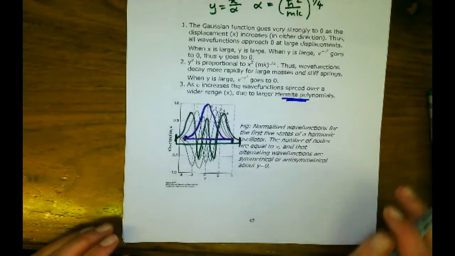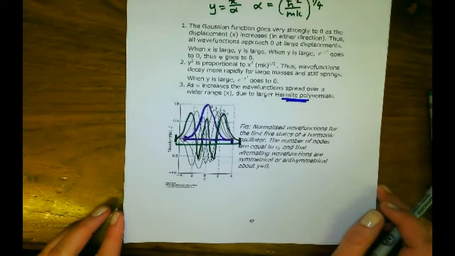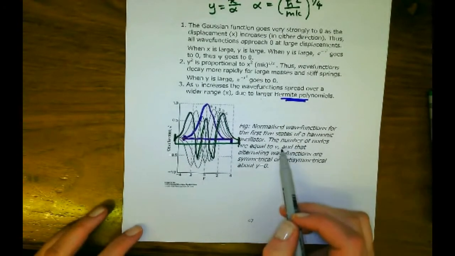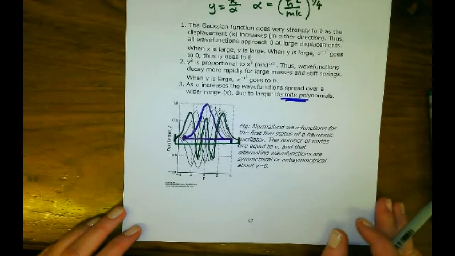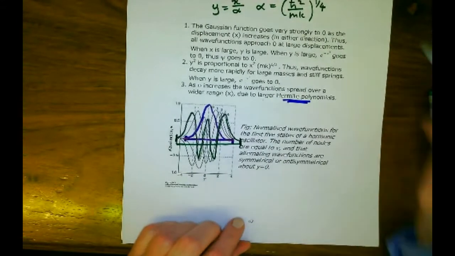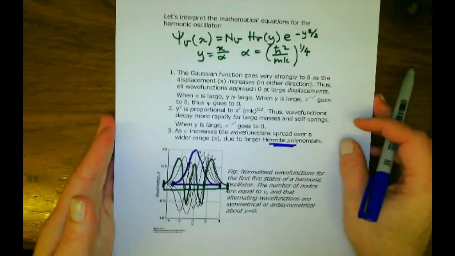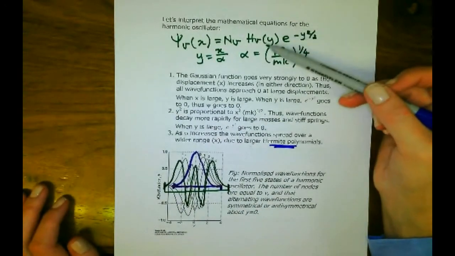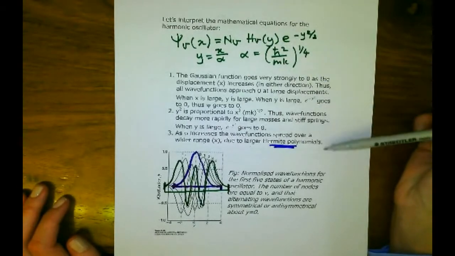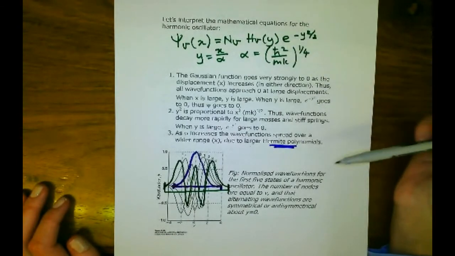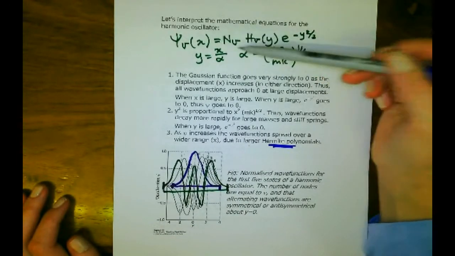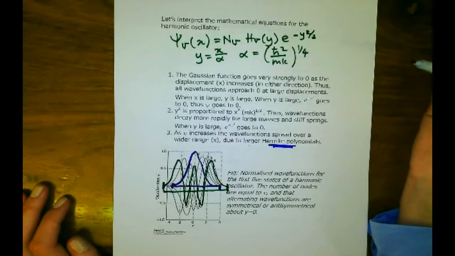Okay, and this figure summarizes the first 5 wave functions, or the first 5 states, and the number of nodes is equal to the quantum number epsilon. Okay, so you should be able to interpret the wave functions or the components in the wave functions in this way and explain the role of each of these different components. And of course the normalization constant just normalizes the wave function.